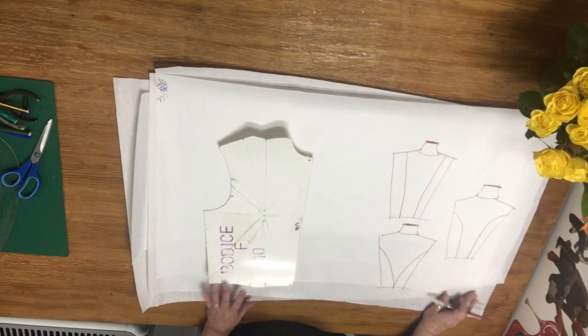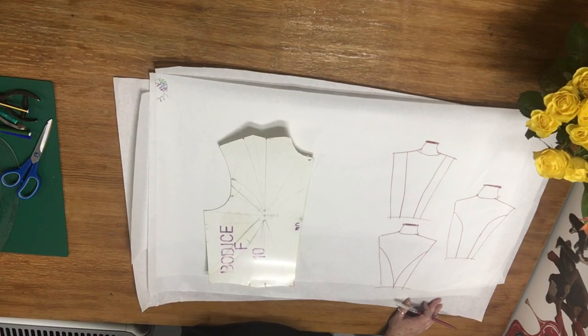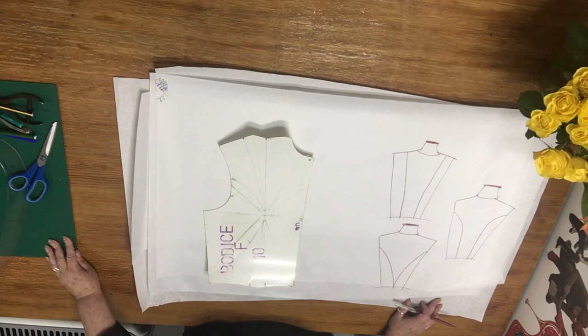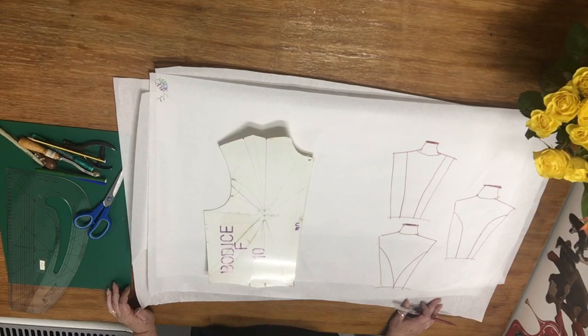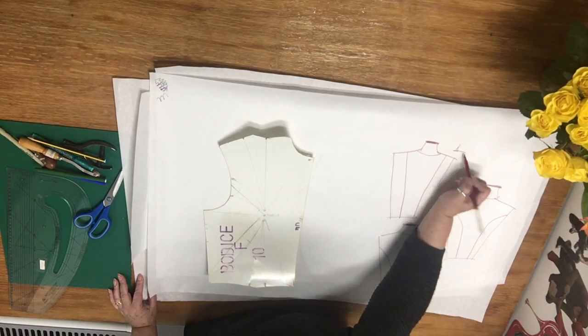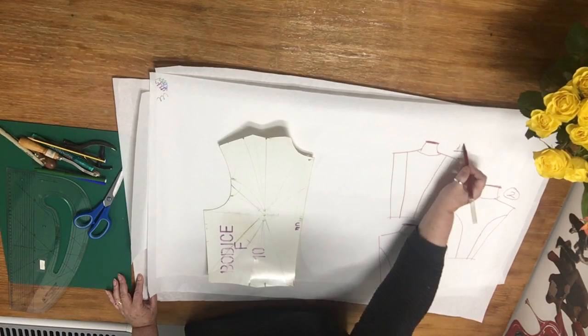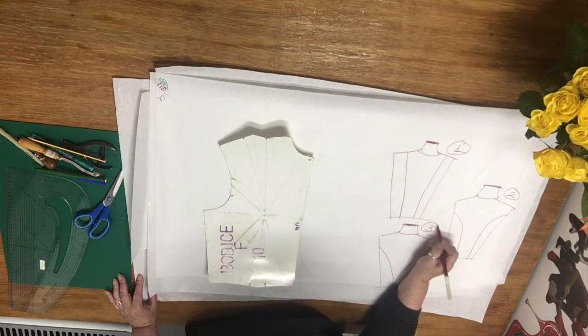So also when we're talking about princess lines, we will be talking about whole patterns, about annotating your patterns and putting seam allowances on, grain lines on. So there's a couple of things extra that I want you to look out for at the very beginning of this process. I'm just going to number these so that we can work through them one at a time.